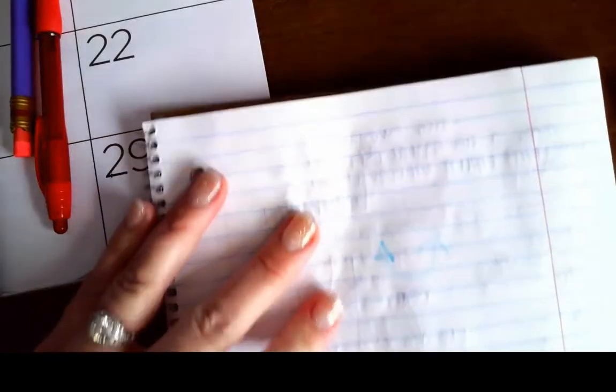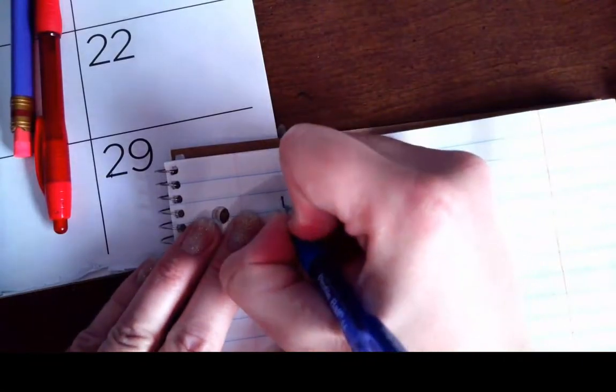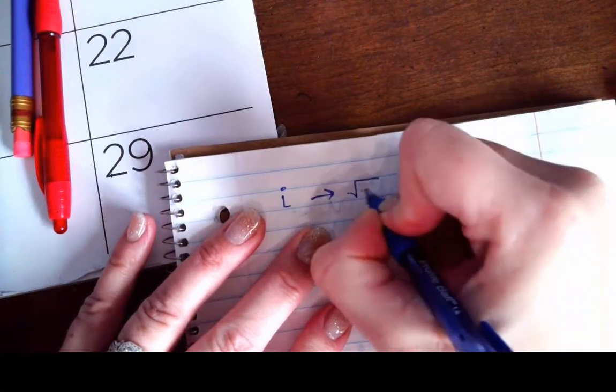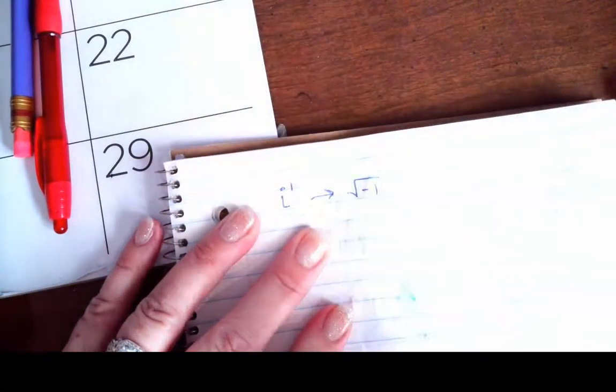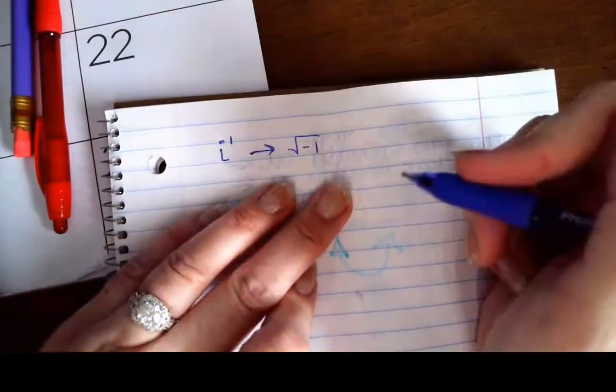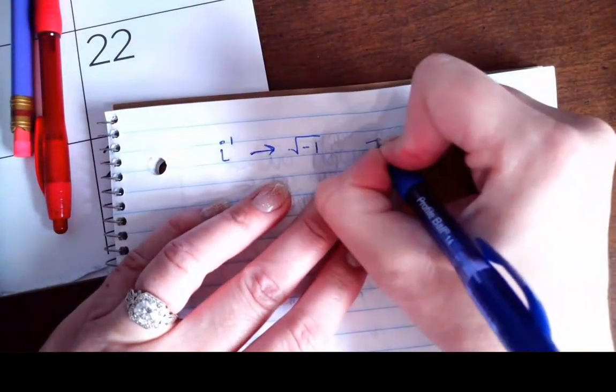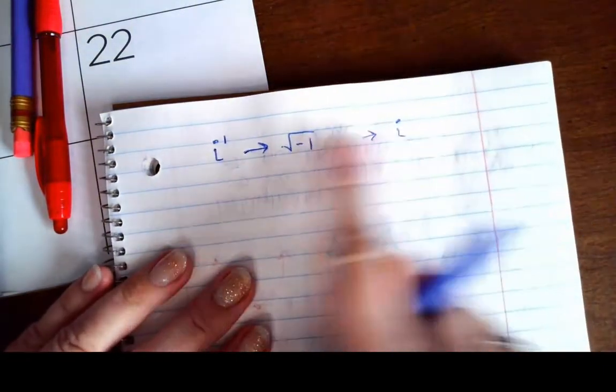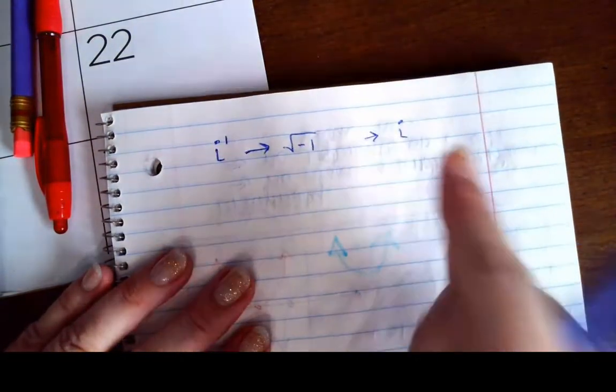So as we go through and generate this, I am going to show you, and it's going to be a little bit repetitive, but i is the same thing as the square root of negative 1. So I'm going to say i to the first is the same thing as the square root of negative 1, which I'm too lazy to write, so I'm just going to rewrite that as i. Notice I'm writing it without the exponent this time.